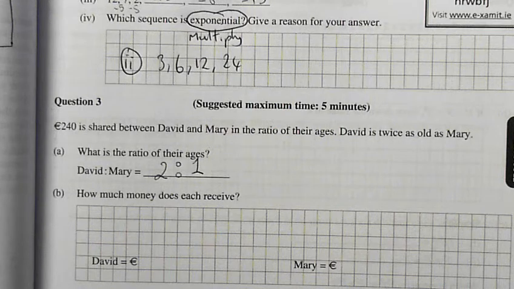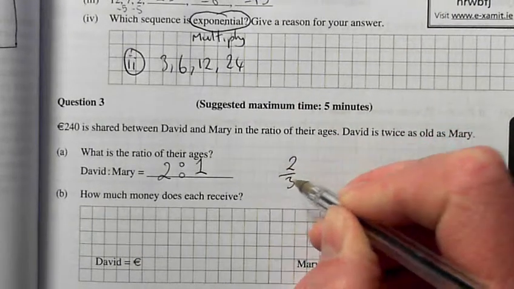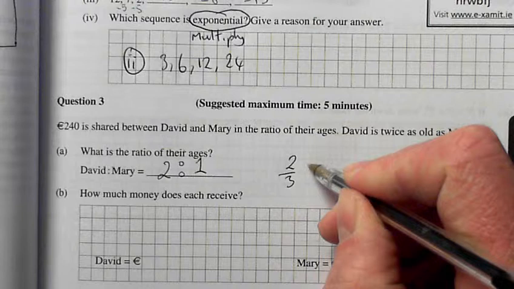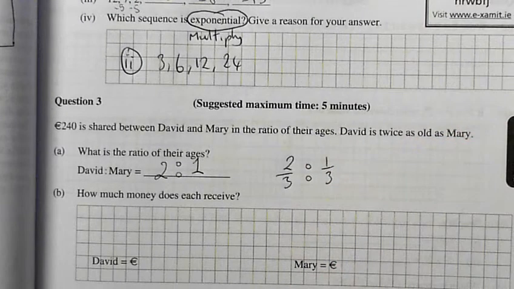Right, so every time you give David €2, you have to give Mary €1. So how much money are you giving out each time? €3. So David gets 2/3, and Mary gets 1/3 of the money. So how do you get 2/3 of 240? Something that goes into it 3 times. Just divide by 3.